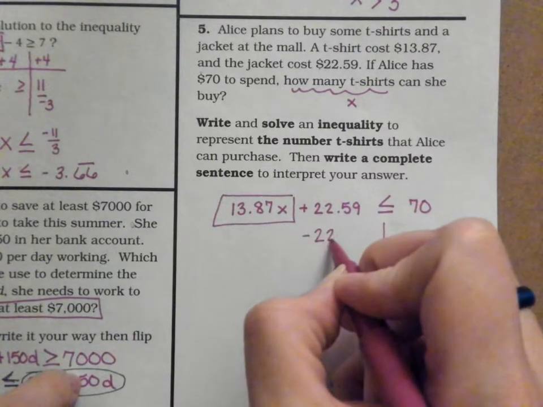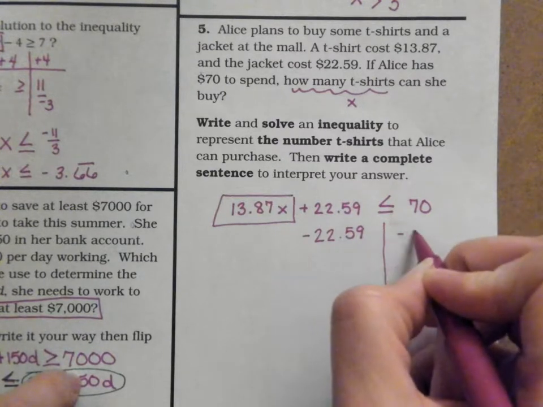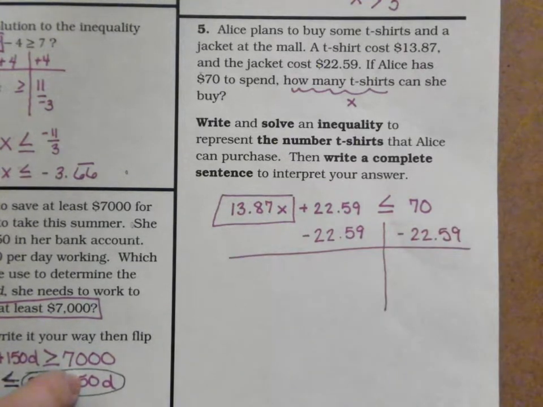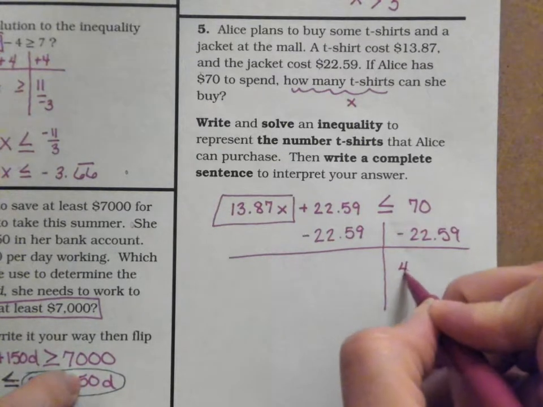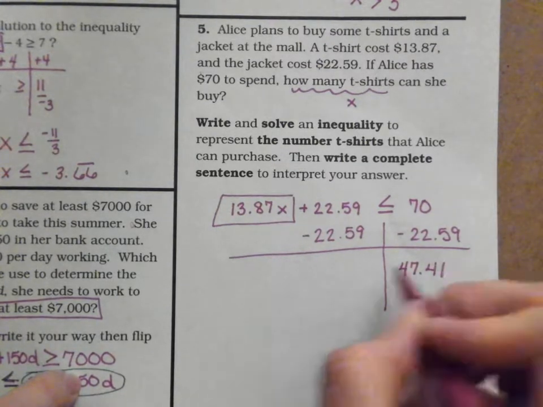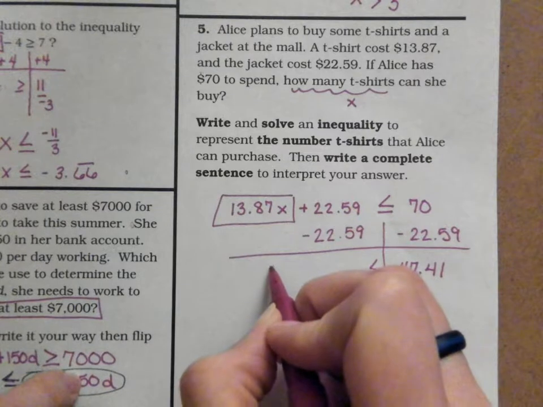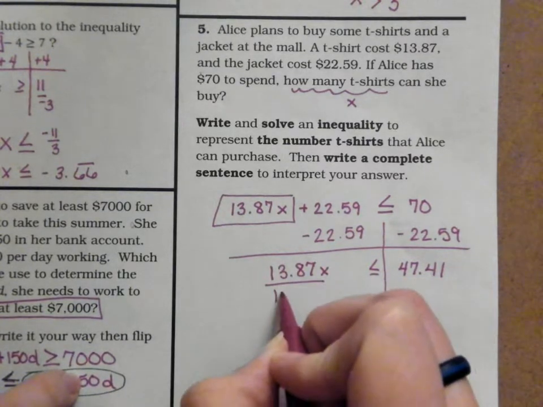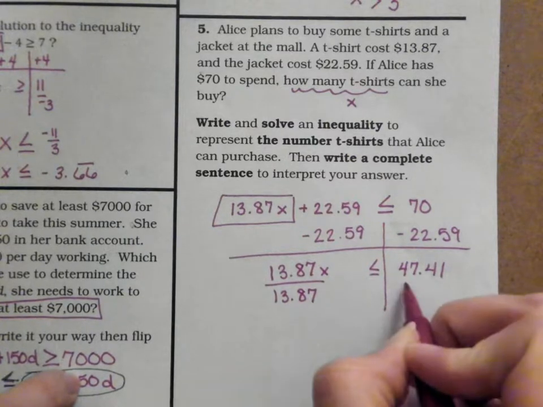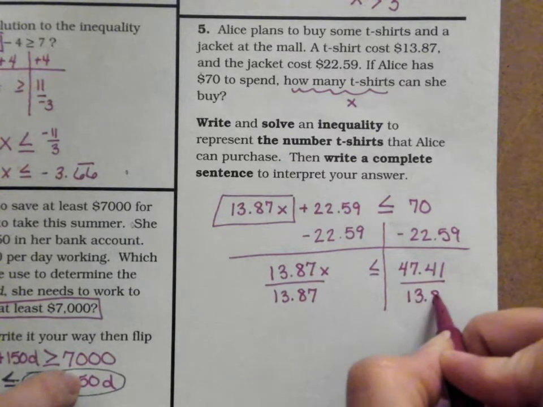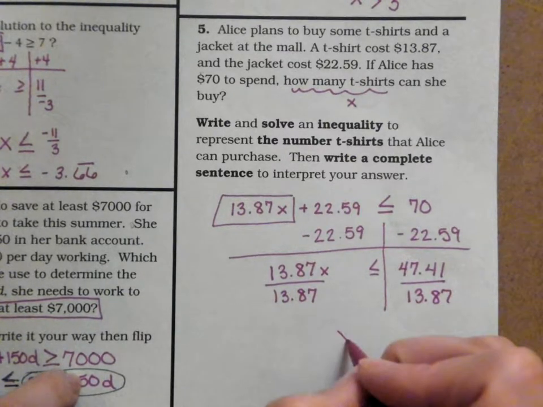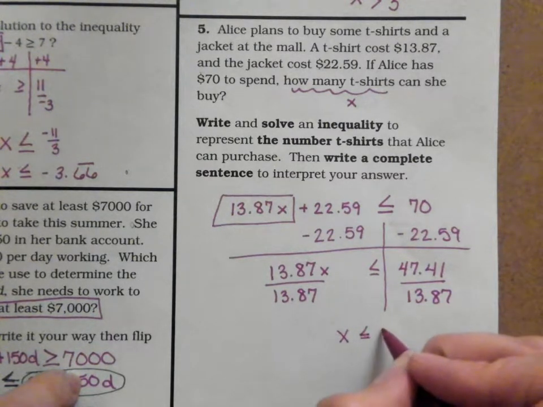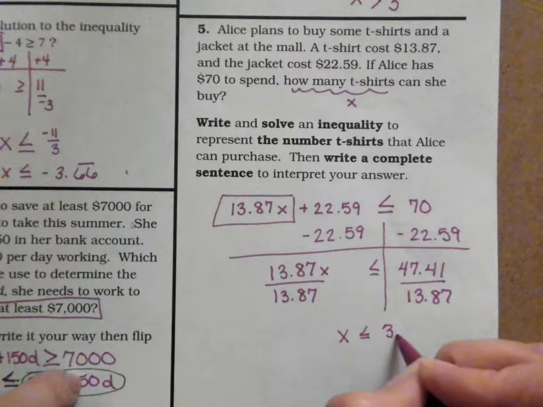minus $22.59, which is $47.41. And I still have my 13.87x. And then we're going to divide both sides by 13.87. This time we're dividing by a positive, so we leave it alone. The sign stays the same, so x is less than or equal to 3.4.